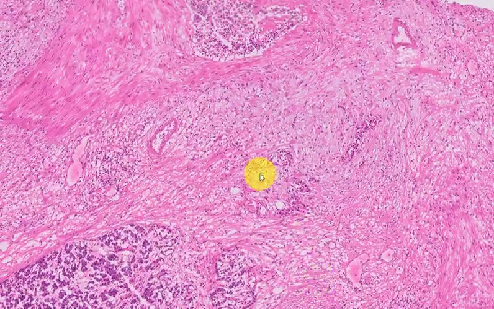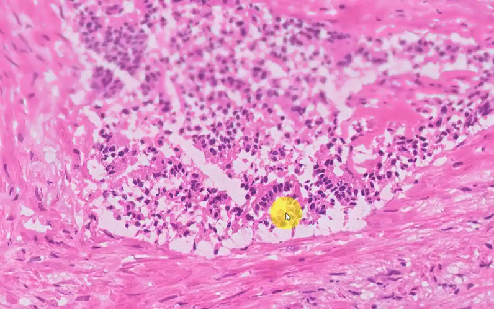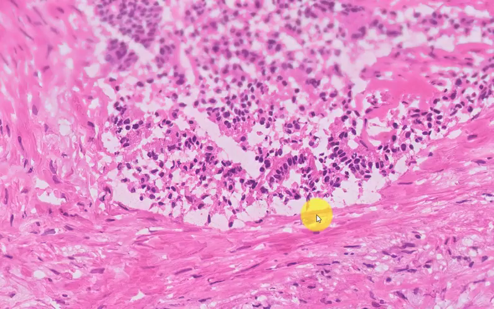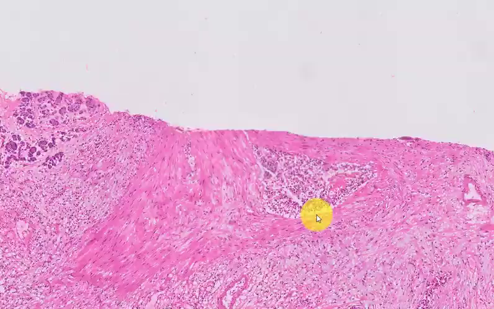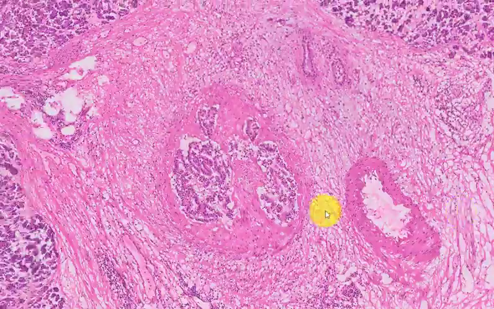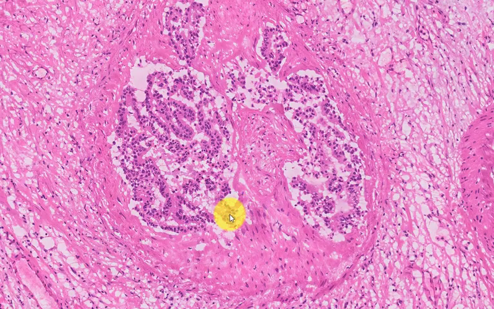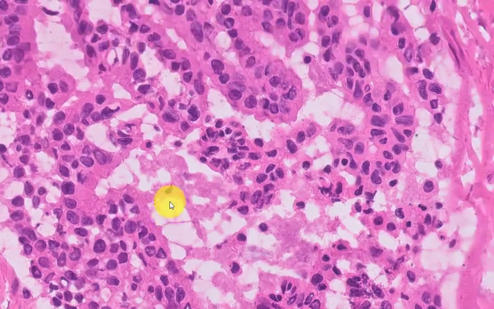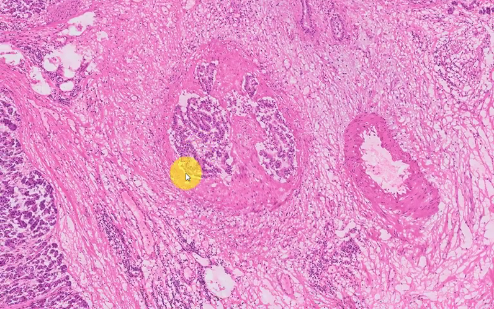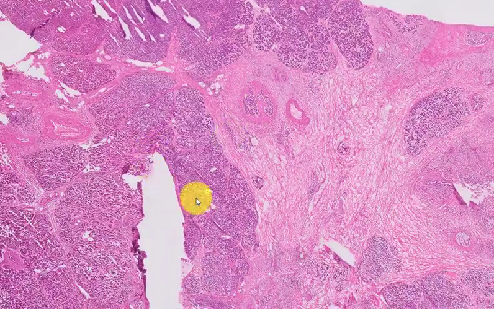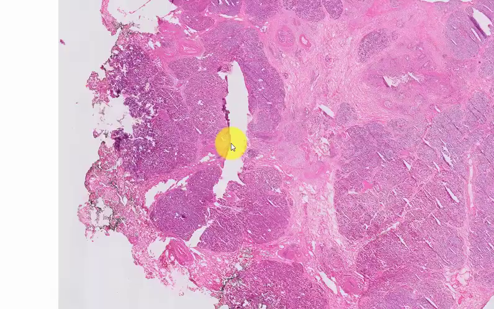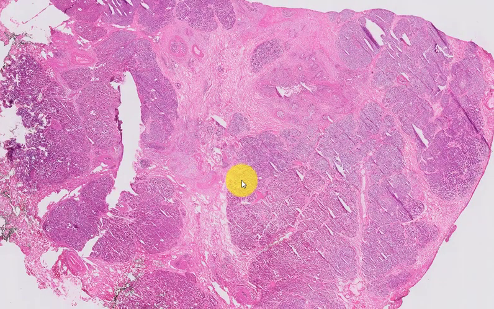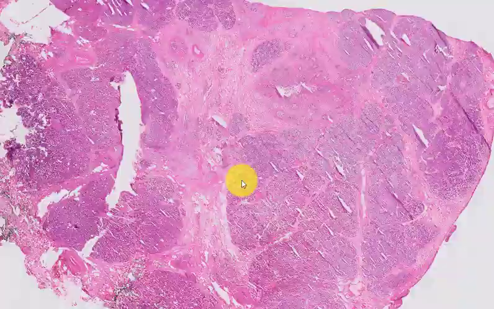And then there is this interesting area here. I think it's slightly out of focus, but that may be a duct. And then there's this interesting area here. Although if you look at these cells, they again look pretty bland. So I guess the question is, and I've essentially shown you everything there is to see: is this positive, negative, or atypical?